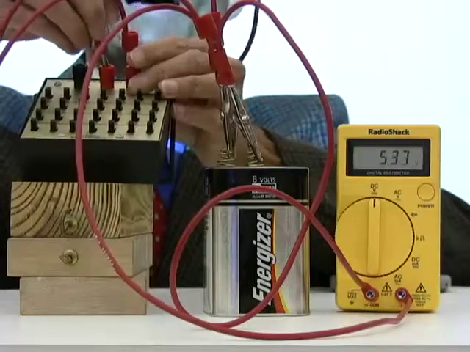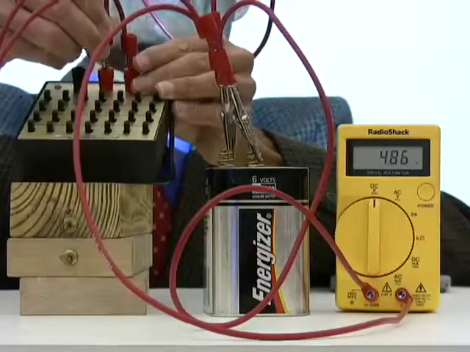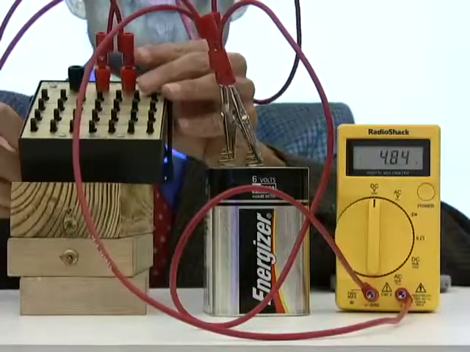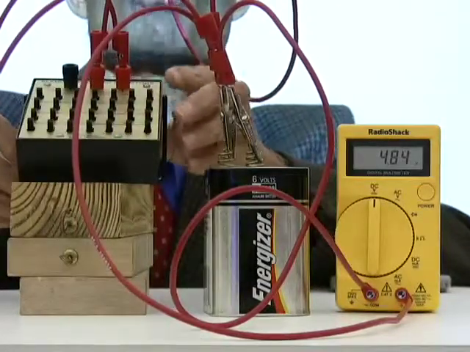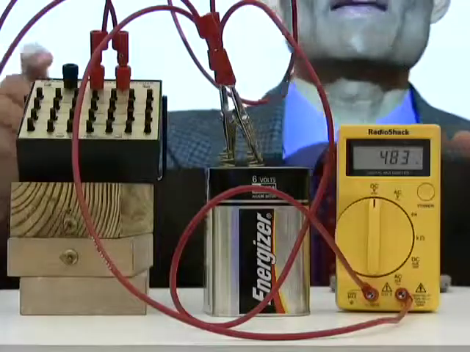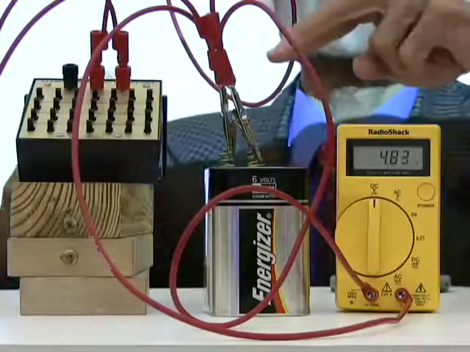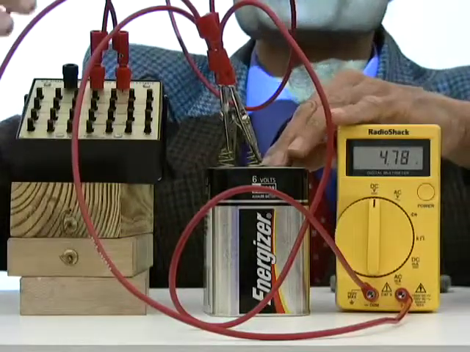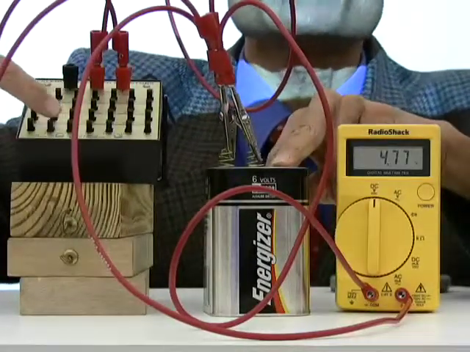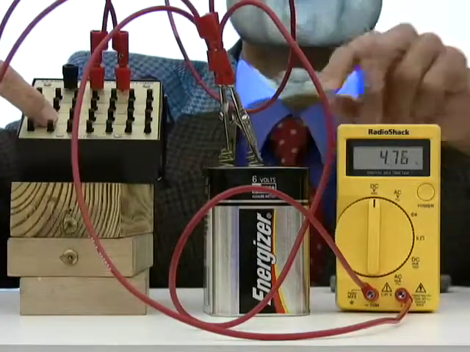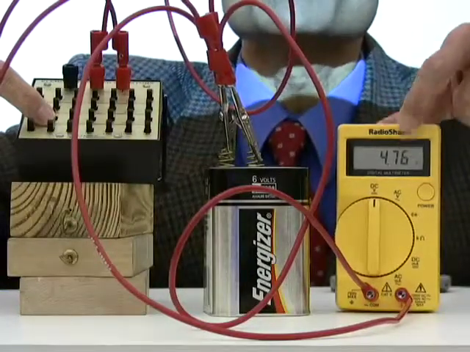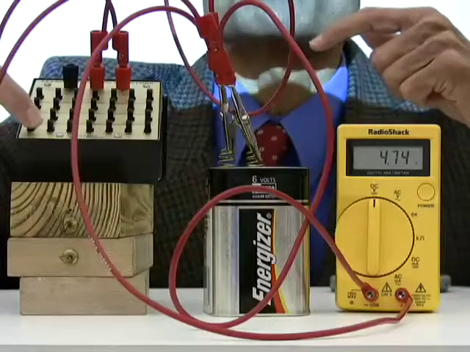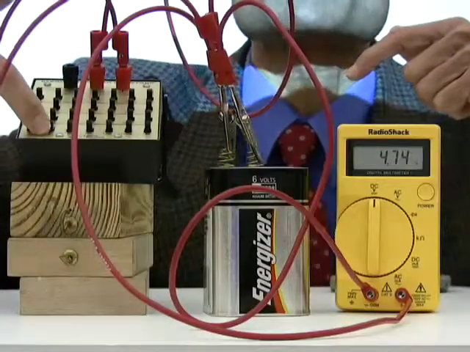Okay, see what happens to the voltmeter reading? The voltmeter reading now says 4.84 volt. Now what does that mean? The cell is now driving a current in this resistor. Now what the voltmeter reads is the energy used in driving the current through the external resistor.